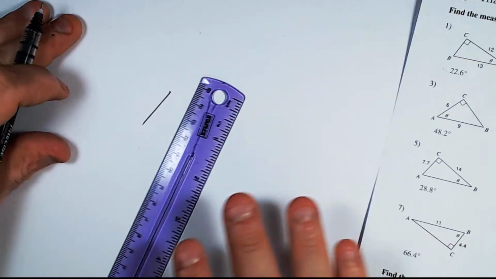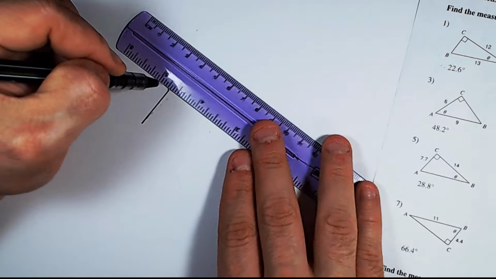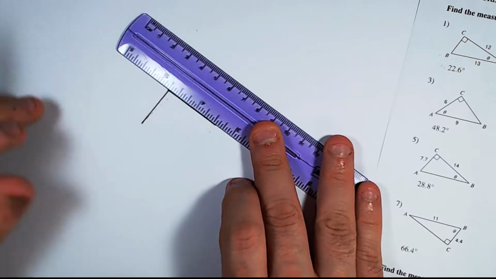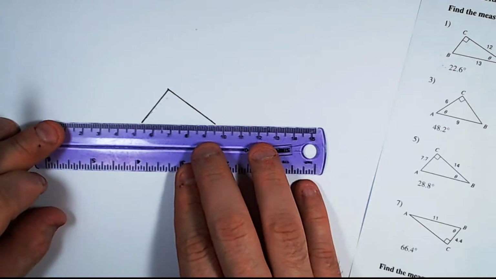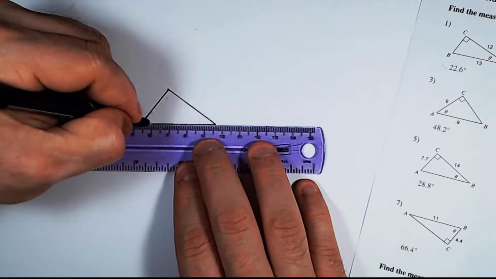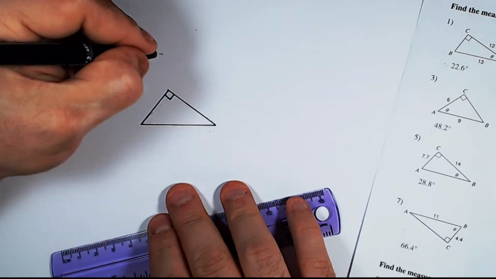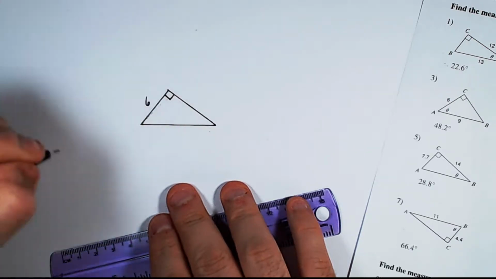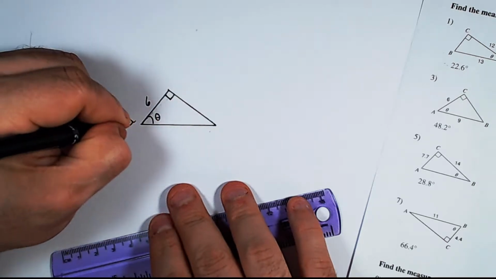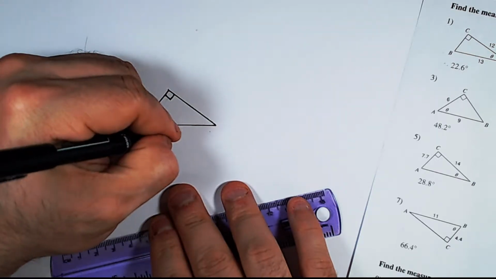So in this triangle, we are given this information, and we're told that this side length is 6, and this is the angle we want. So here's our reference angle, and this side length is 9.